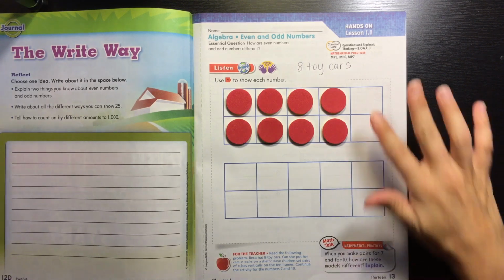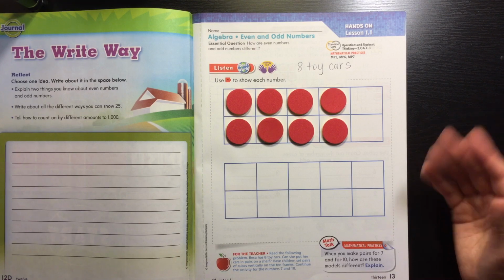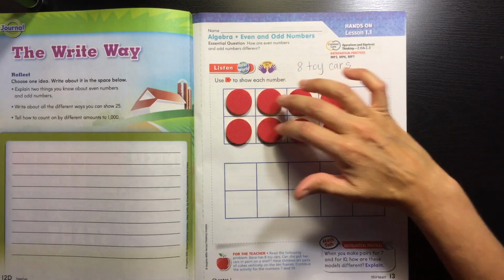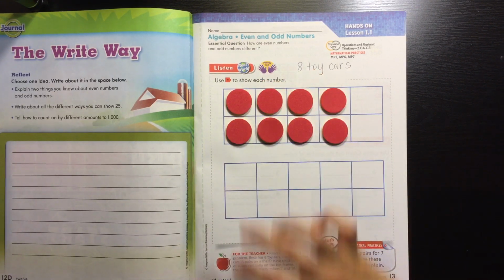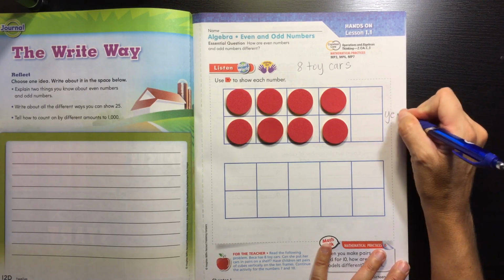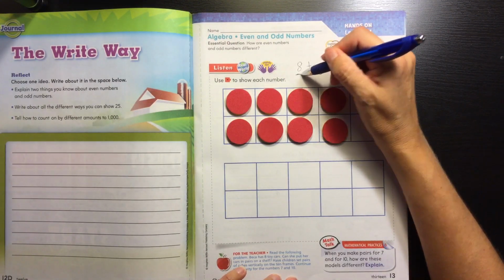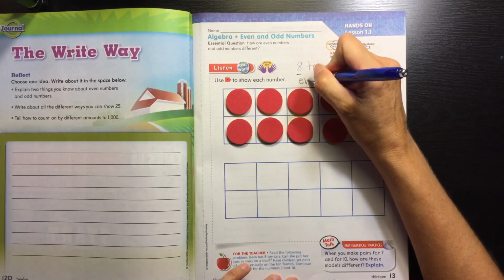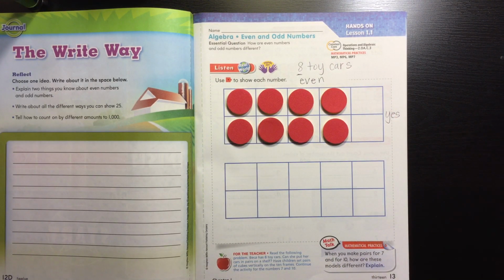All right, so if you look, Becca has 8 toy cars. The question is, can she put her cars in pairs on a shelf? So do each of those toy cars have a partner? Are they in pairs, and are there any left over? That's correct. So yes, she can put them on the shelf in pairs. Good job. So we then know that 8 is what kind of number? It is an even number. Even numbers can be divided up into pairs with no extras left over. All right, good job.